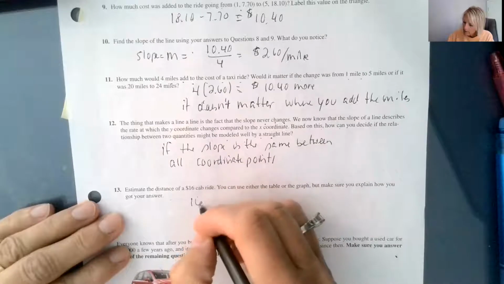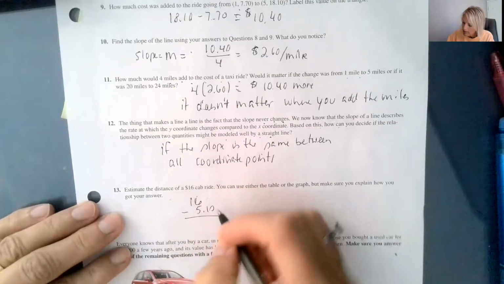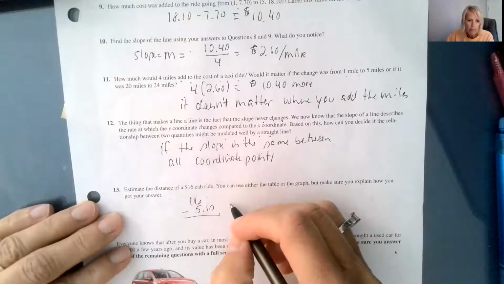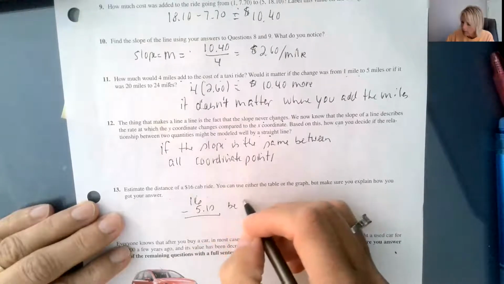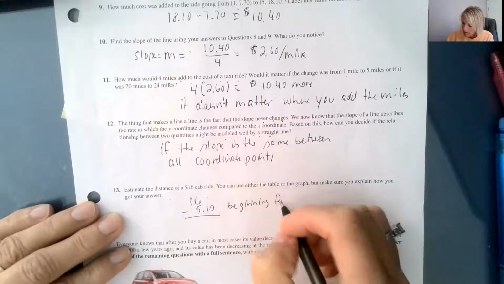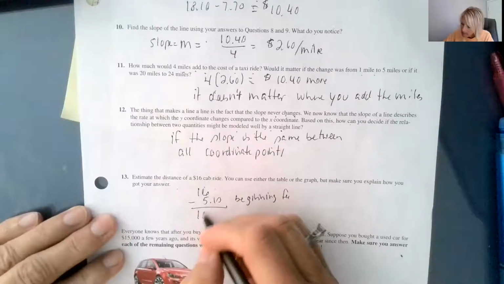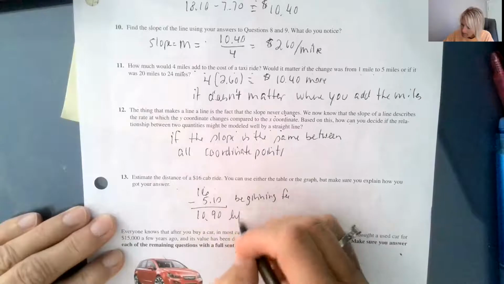I already know I have to pay that $5.10 beginning fee. I'm going to subtract that away. I have to pay that no matter what. So $16 minus my $5.10 initial fee. So now I have $10.90 left to spend.